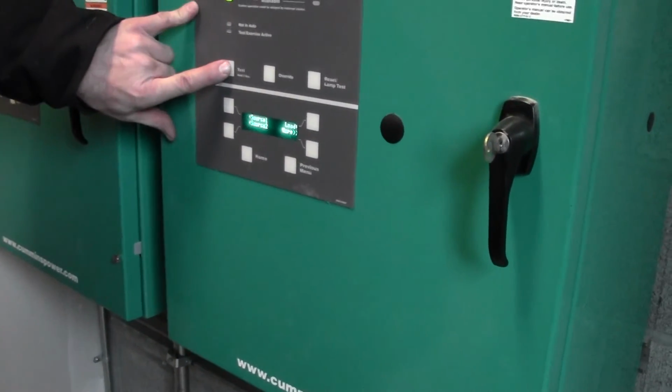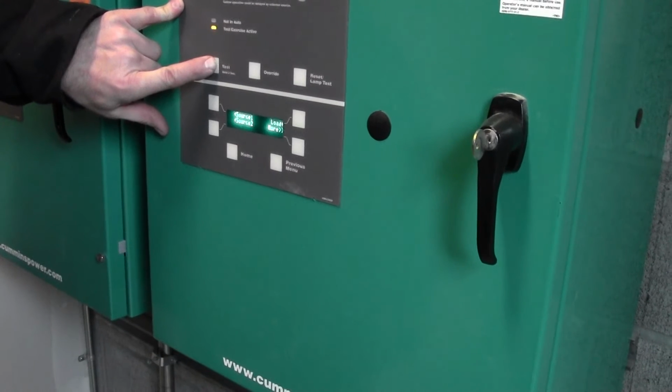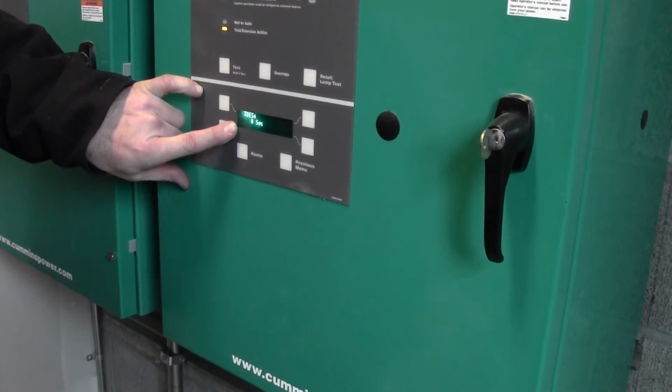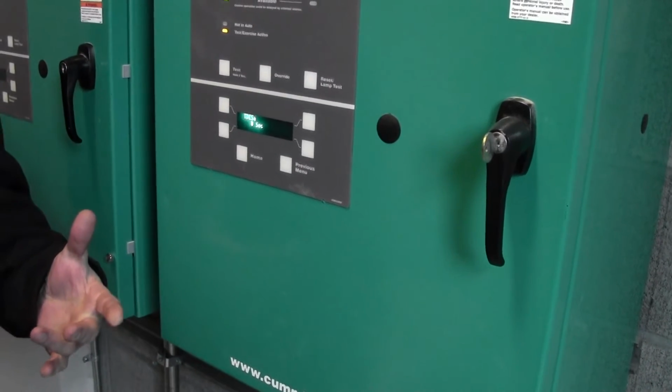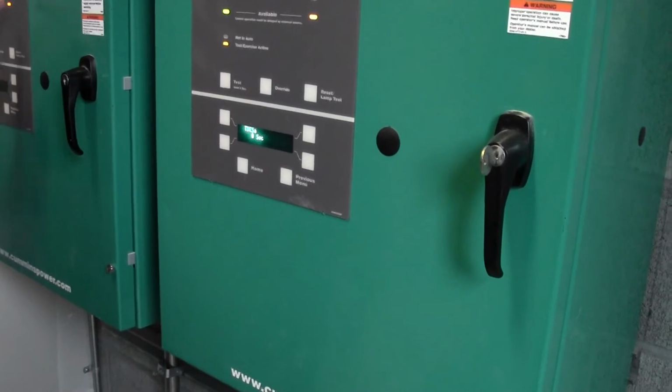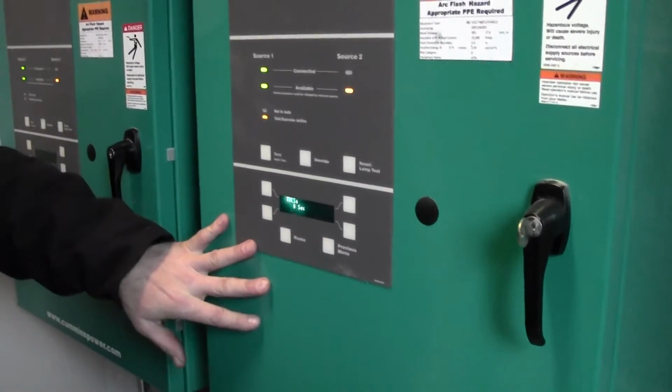So we can push this, hold it for a couple seconds, this light comes on, time delay engine start. And then your generator's going to start. Okay. And now you have generator available on all three, even though we just did the test here.